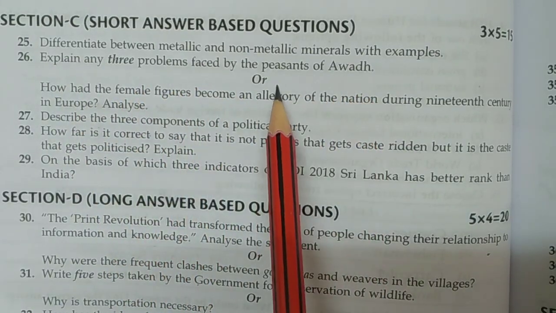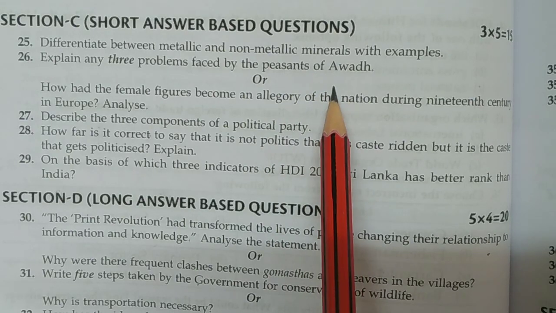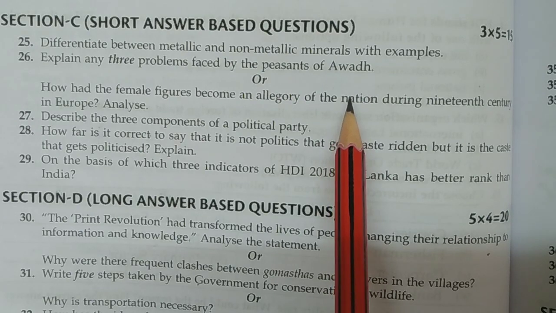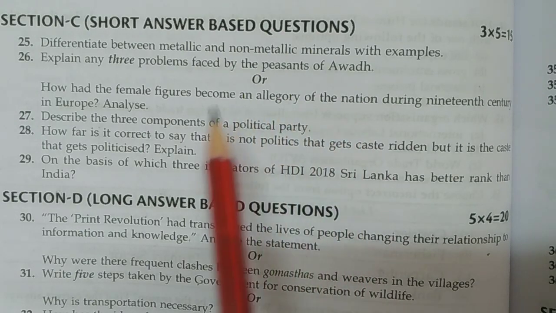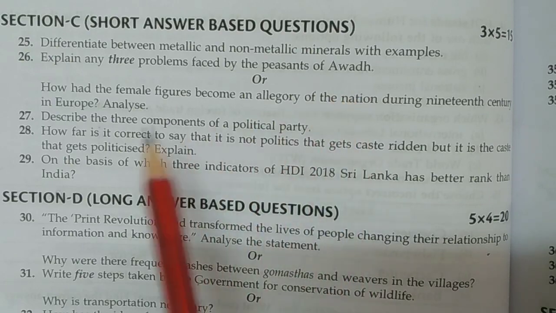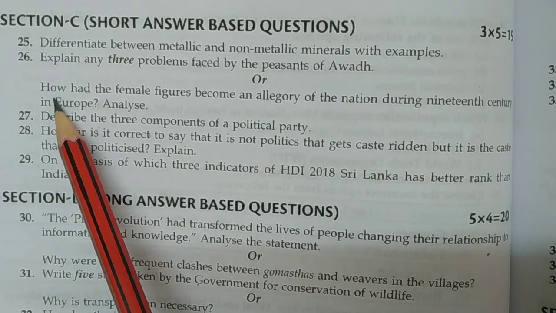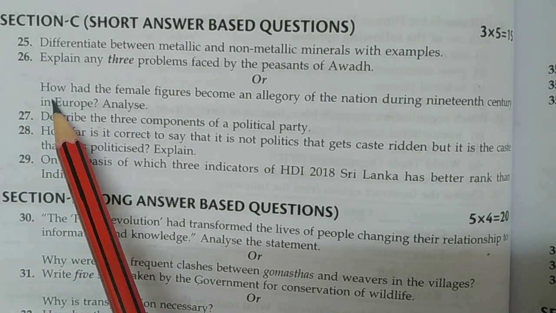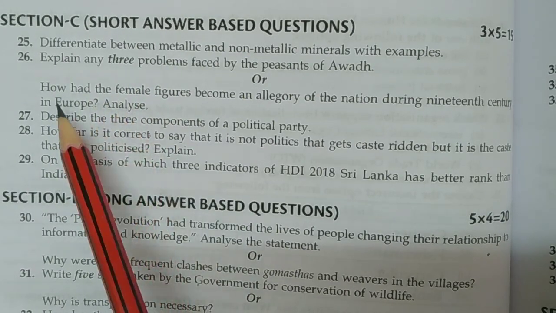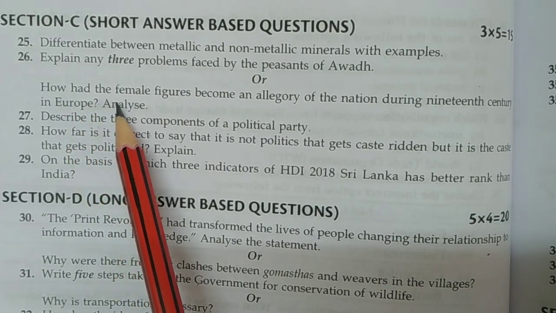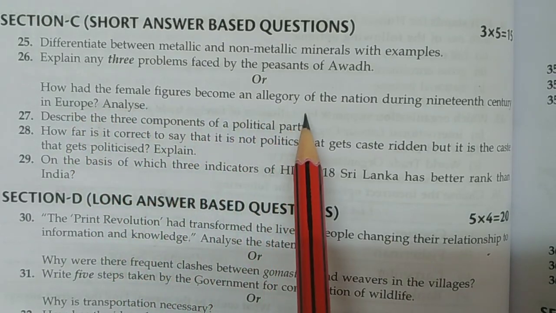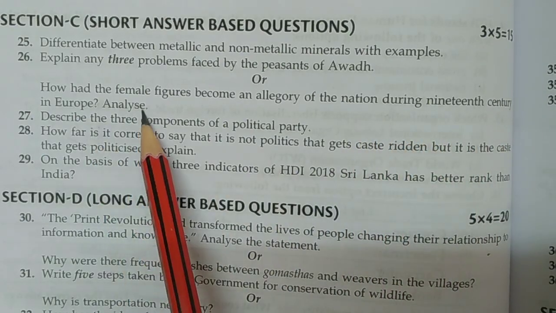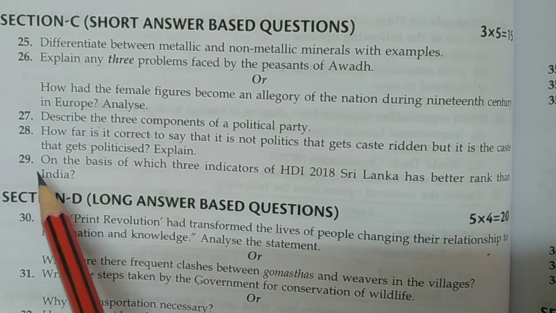The question on the peasants of Awadh is a really very important question, and it has been asked many times in previous year question papers also. So you can understand from that what the weightage of this question is. Then there is an option: either you can do that question or this one. How had the female figures become an allegory of the nation during the 19th century in Europe? Analyze.